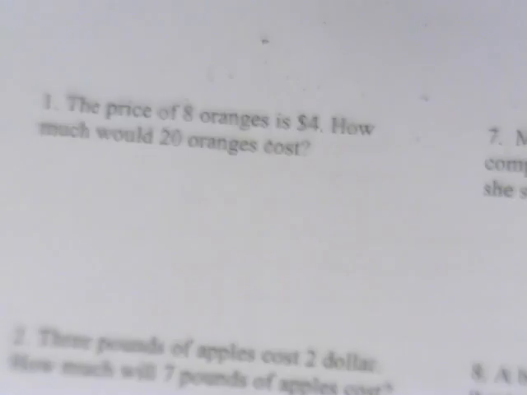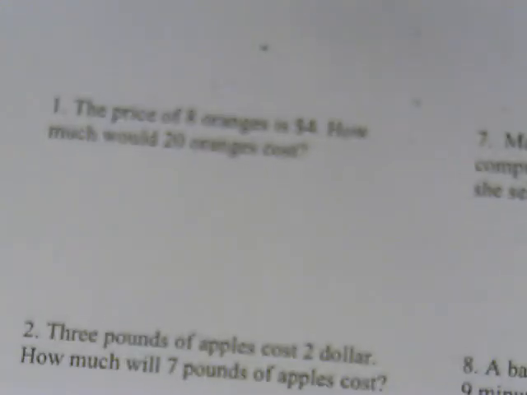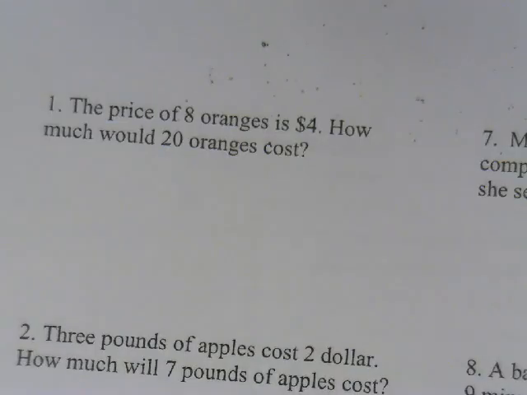It's not very hard, and I have a couple of shortcuts to teach you along the way to make it a little bit easier. Alright, so we are going to be solving these problems, but we're not going to be solving it the way the packet showed us. So for number 1, it says the price of 8 oranges is $4. How much would 20 oranges cost?